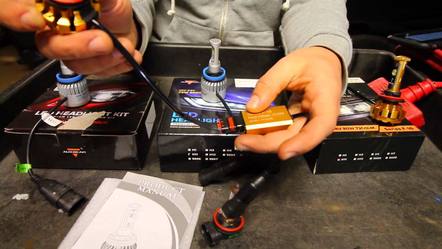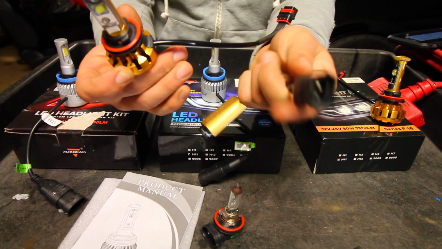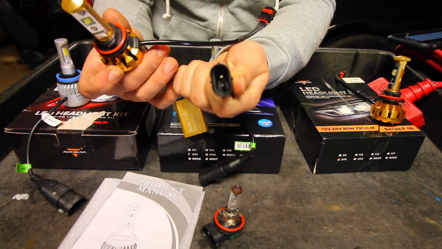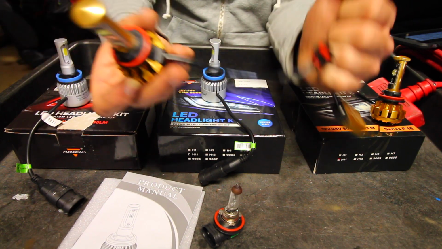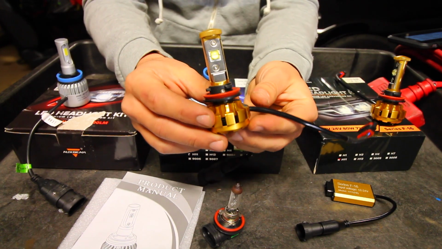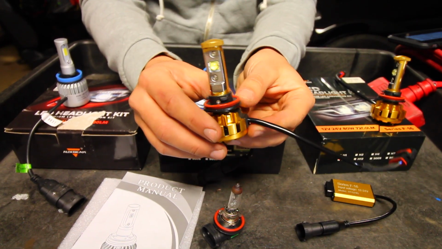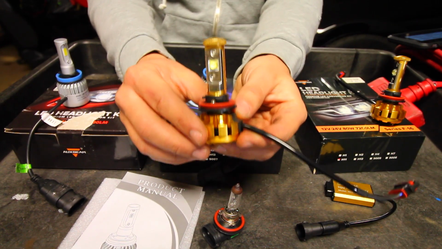So this hooks up directly like that into there. And then it's a direct plug and play system, just like your halogen. So you take the halogen bulb out, you slap this in along with the driver, and this style LED is slightly different and a little bit better. So this right here, this is the F16.